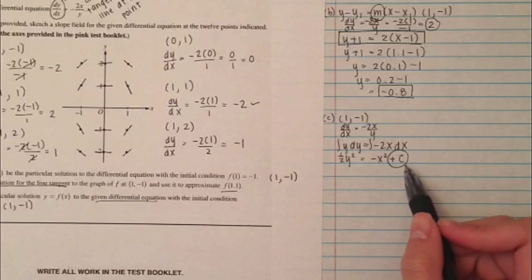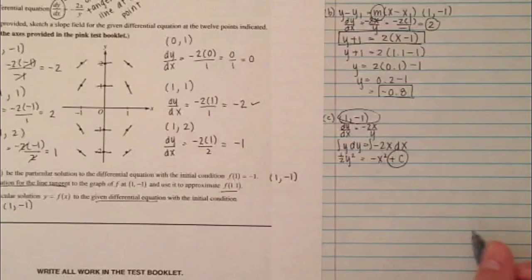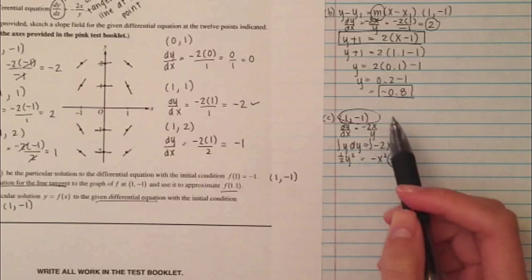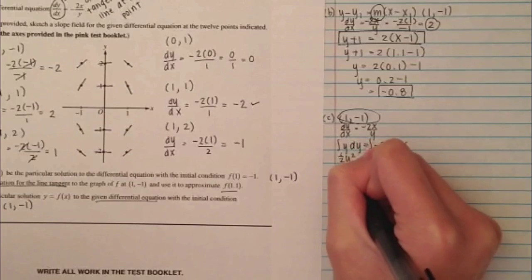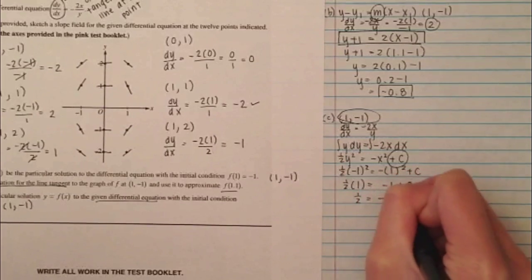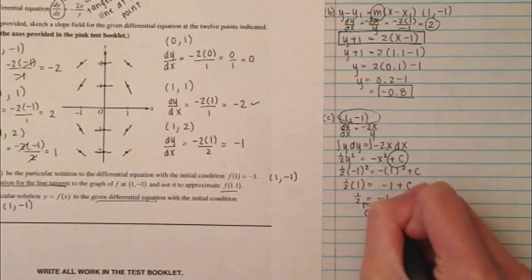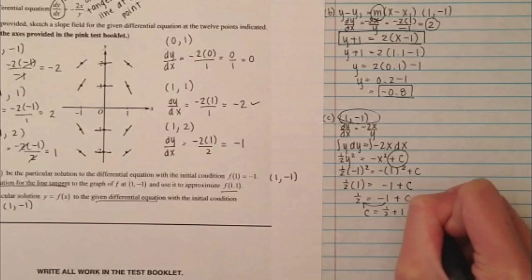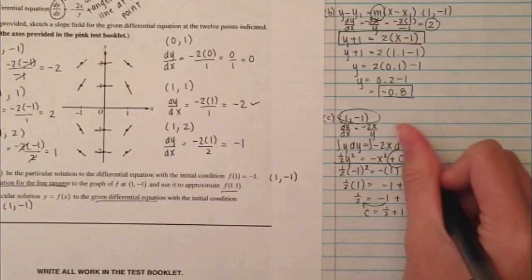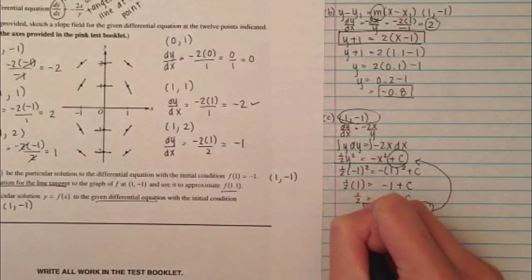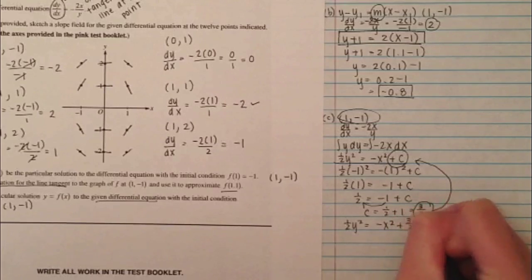So the next step would be to find what the constant is, and how you do that is by using the coordinate that they give you. So you plug in negative 1 in y squared, and then 1 in negative x squared. And then you move 1 to the other side, and you get c equals 1/2 plus 1, which is equal to 3/2. So after you find c, you can plug it into this equation. And then you would get 1/2 y squared equals negative x squared plus 3 over 2.